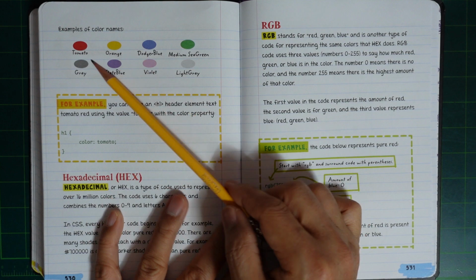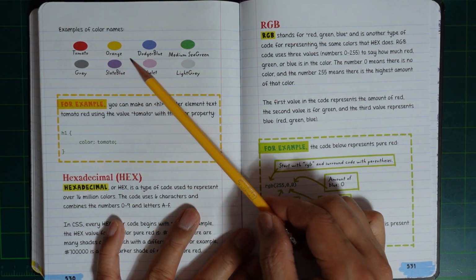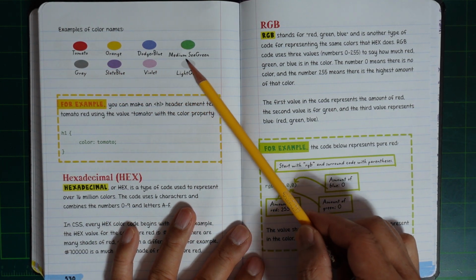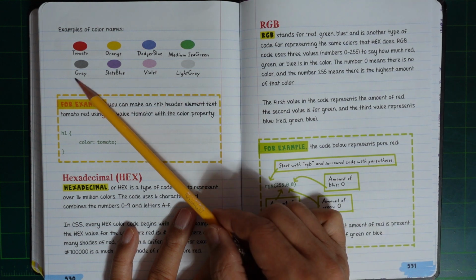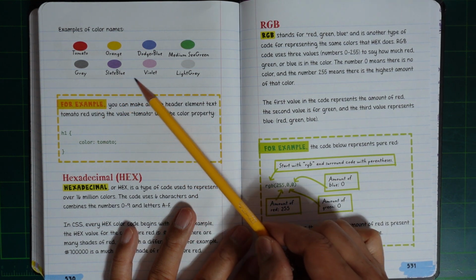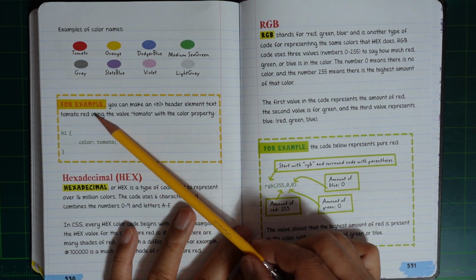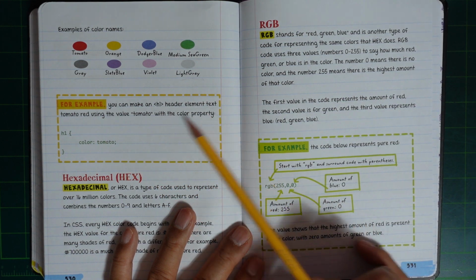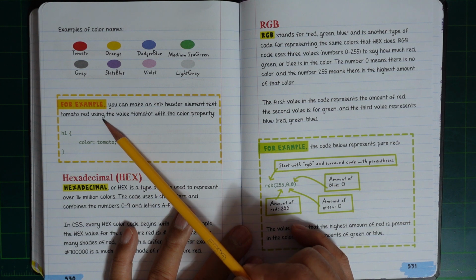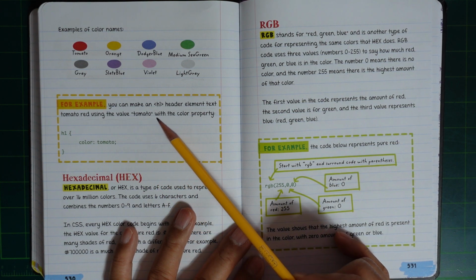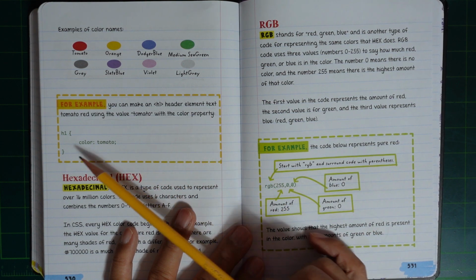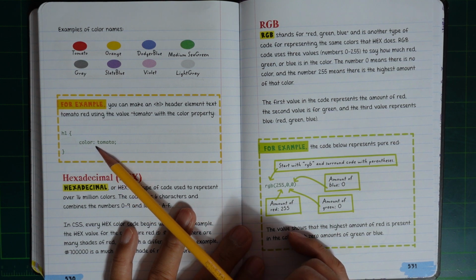Examples of color names: tomato, orange, dodgerblue, medium sea green, gray, slate blue, violet, light gray. For example, you can make an H1 header element's text tomato by using the value tomato as the color property. H1 color: tomato.